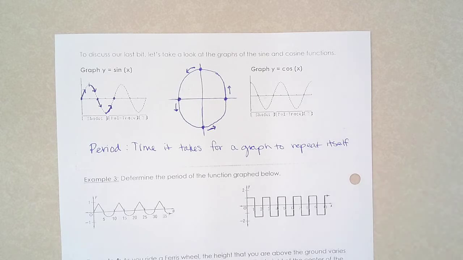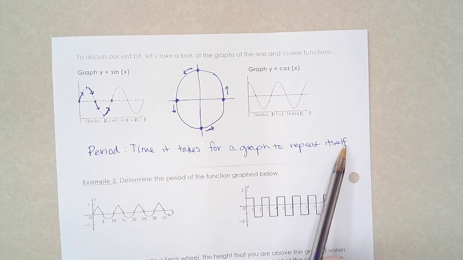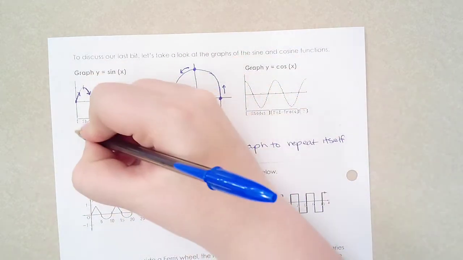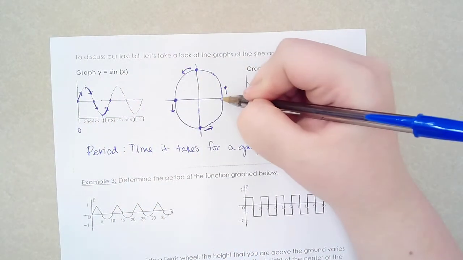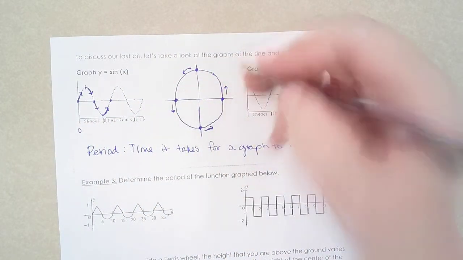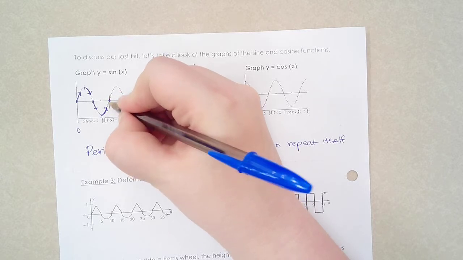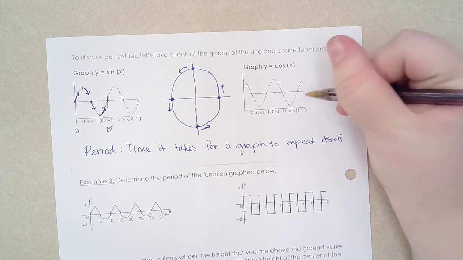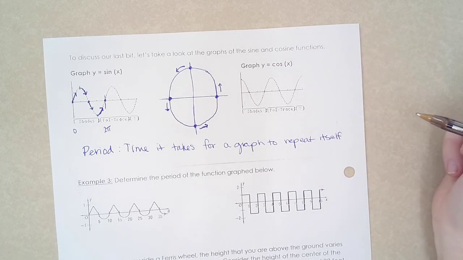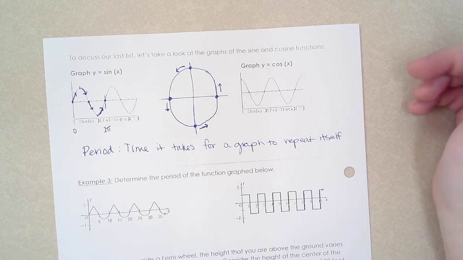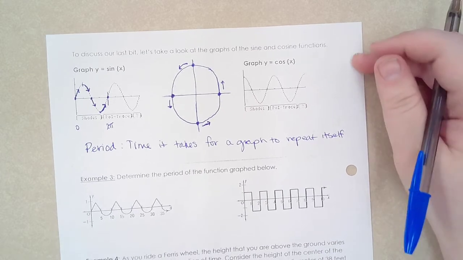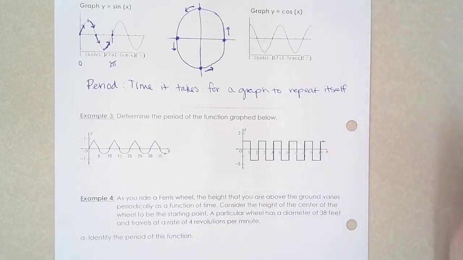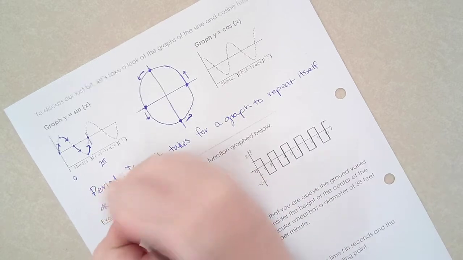So the period, or the time it takes for a graph to repeat itself in terms of the unit circle, is actually 2 pi, because we start at 0 and the time it takes to get all the way back around is going to be 2 pi. You'll find the exact same instance for cosine. The only difference is it's shifted just slightly. So if we look at some different types of graphs, they may not be as easy with the unit circle. So what we're going to do to solve these is we're going to use something called the 5-point method.